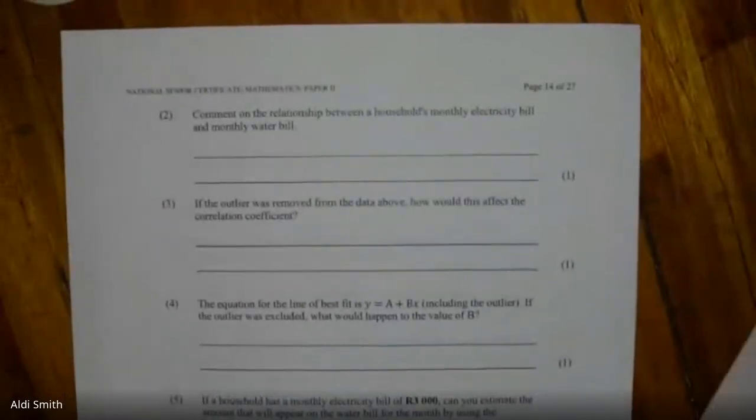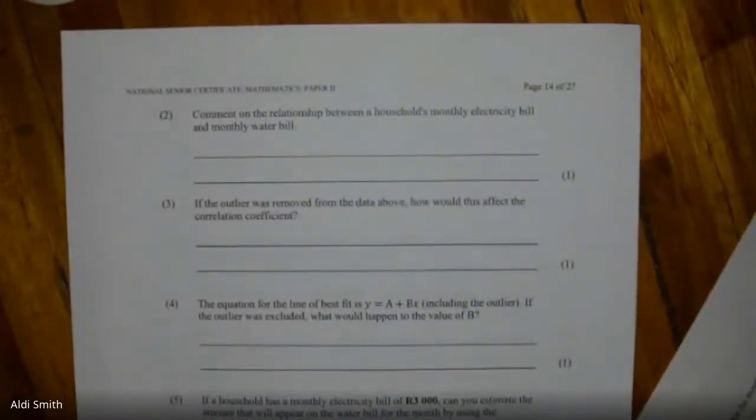Comment on the relationship between a household's monthly electricity bill and monthly water bill. So comment on the relationship. Remember, relationship, you can always comment 3 things. The relationship, the correlation, the association, it's pretty much the same thing.